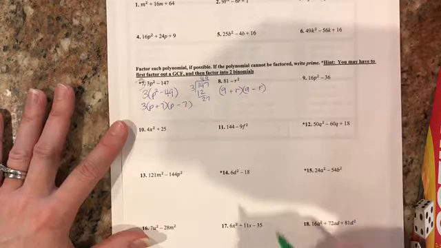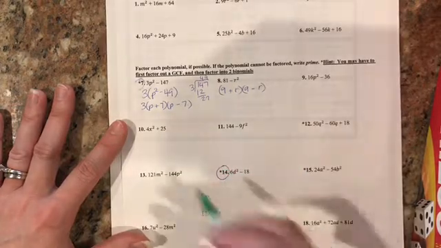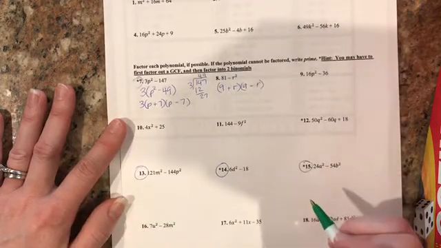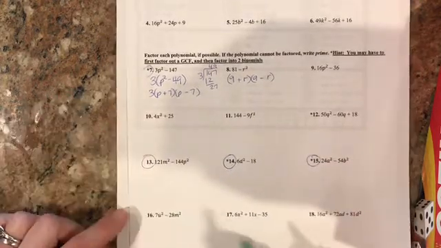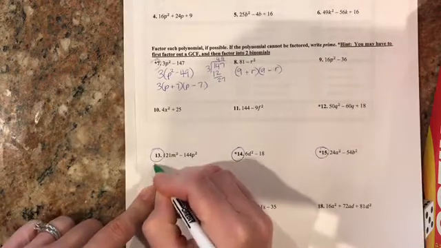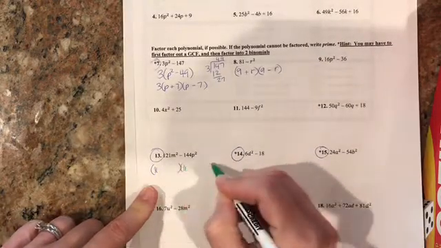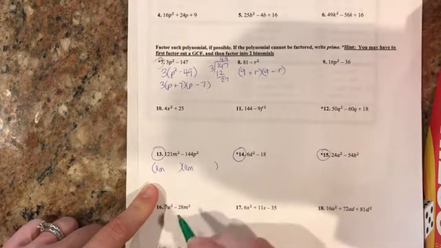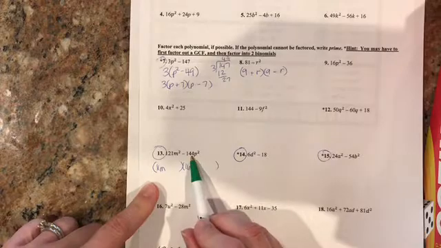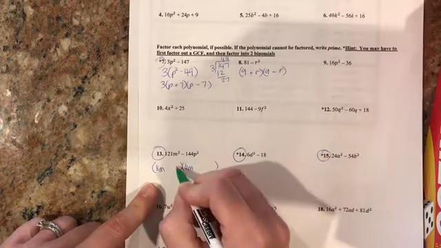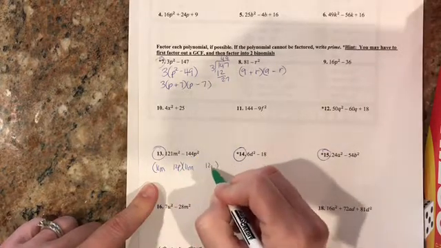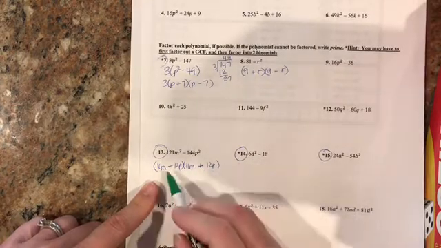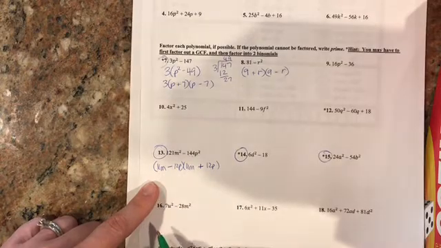Let's go down to do this one, and this one, and this one, and we will be done with this paper. Okay, so 121 is 11 times 11, but notice it also has an m squared. So you just write 11m and 11m. 144 we know is 12 times 12, but it has a p squared. That's okay. You just want to write 12p and 12p, and then make sure you make one of them a negative and one a positive. Doesn't matter which order you put the negative and positive.